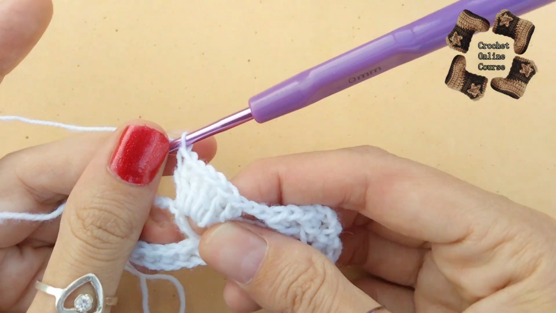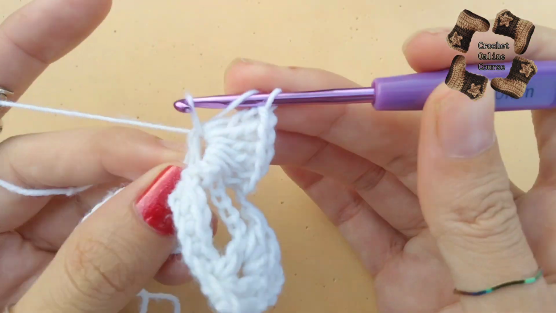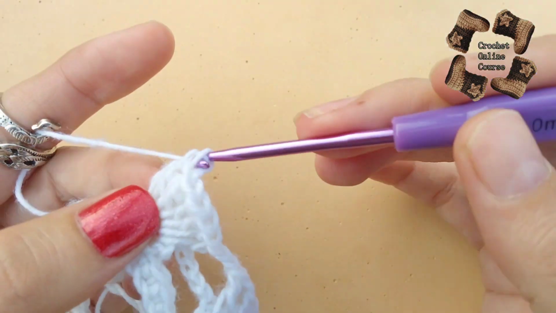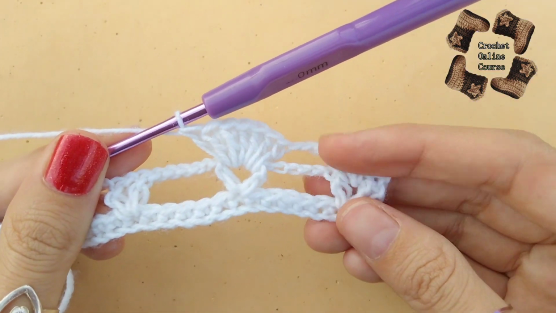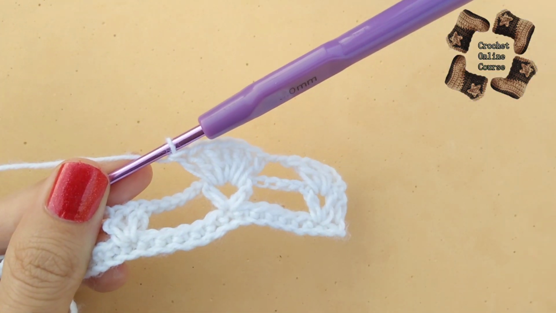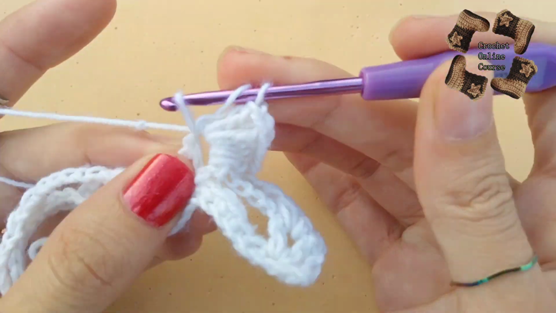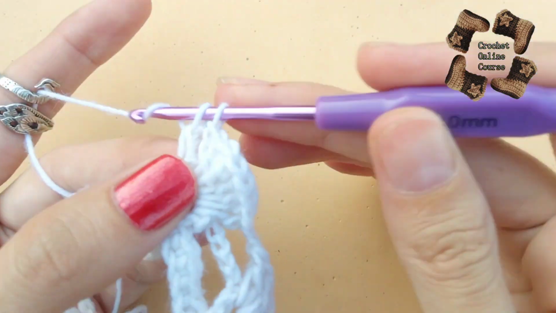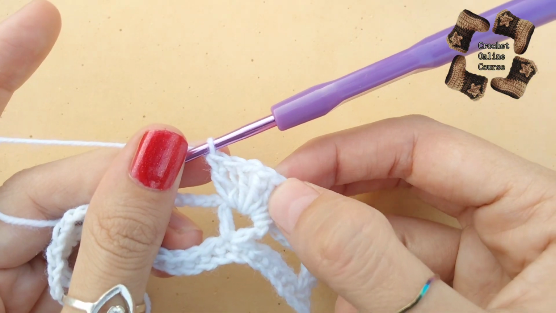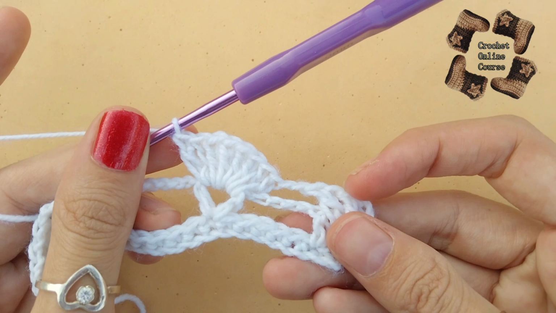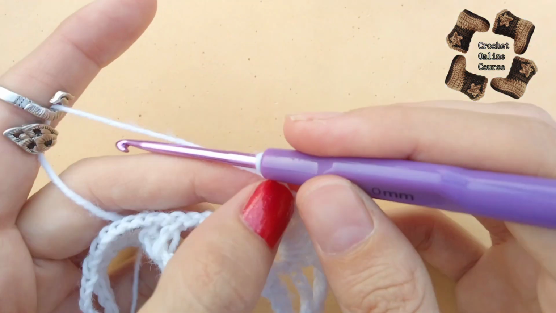Here I have done 6, add 2 more, 7 double crochet, and the last 8 double crochets here. Okay, so again now we will, so 8 are done. Now add again 2 here, 1 2 3 4 5 6 7 8, so 8 are done. Now again 2 chains, 1 and 2.